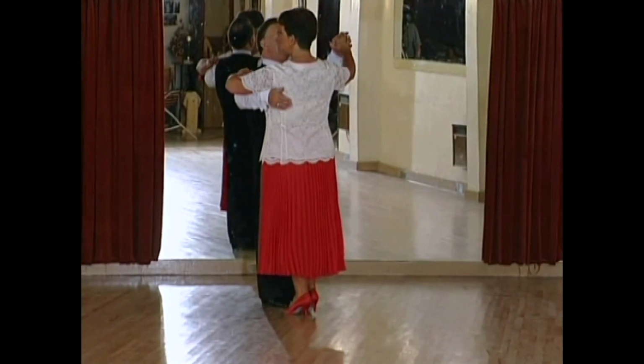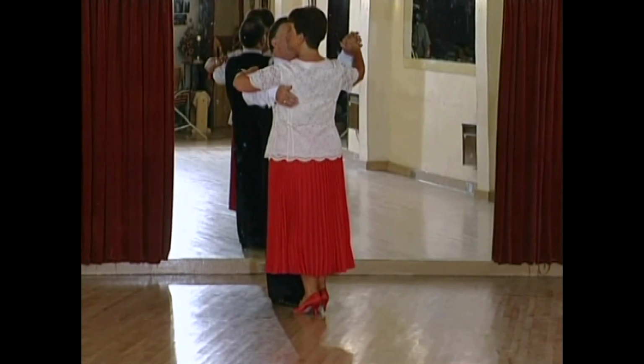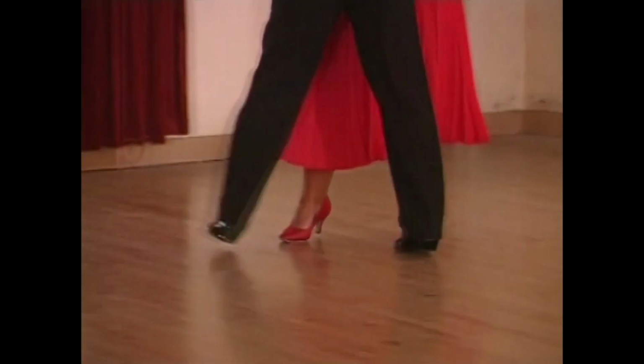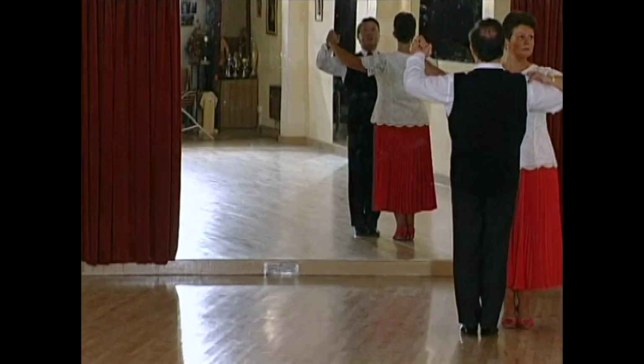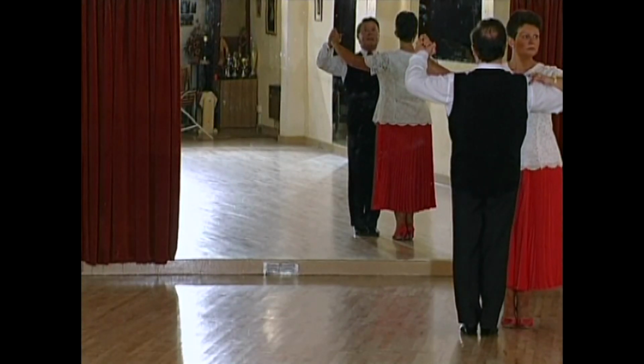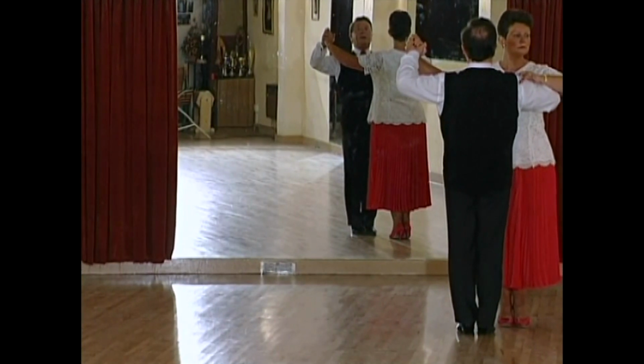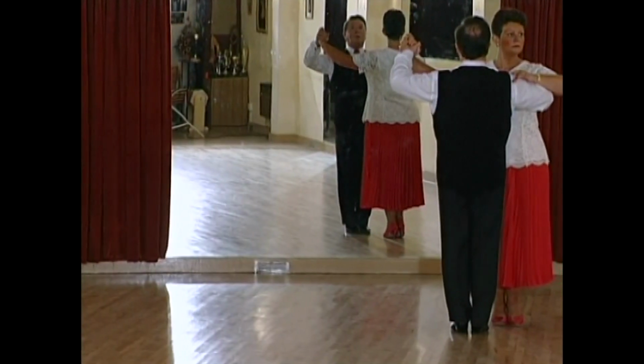We start with 1 to 3 of a reverse turn to back the line of dance. 1, 2, 3. Gentleman right, now lady left, turning to the left. A progressive chassé to finish facing diag to the wall.